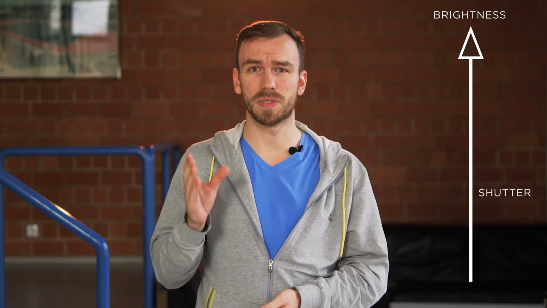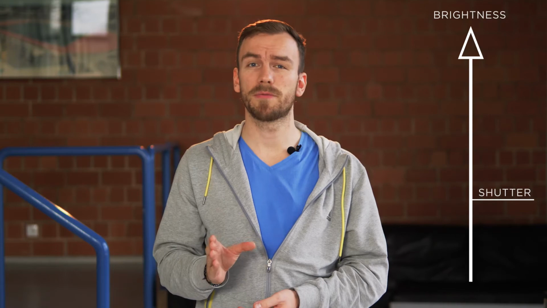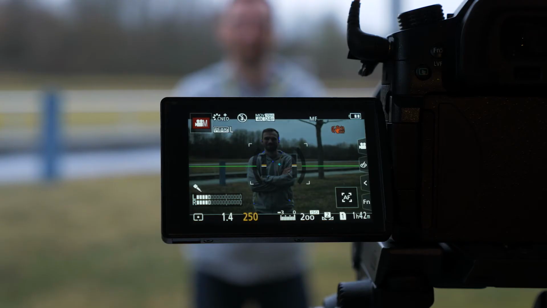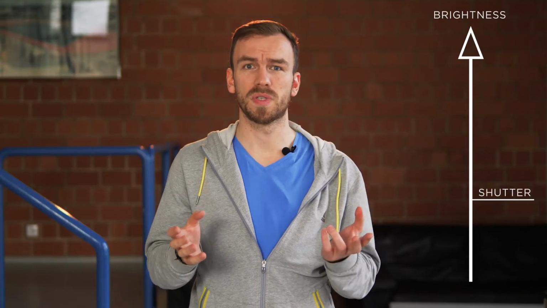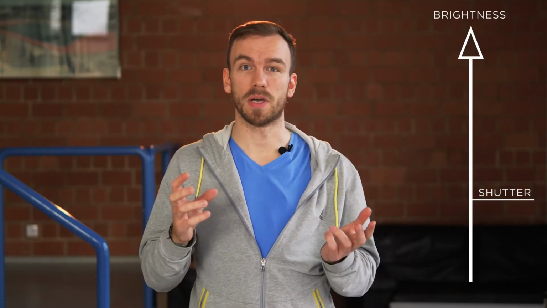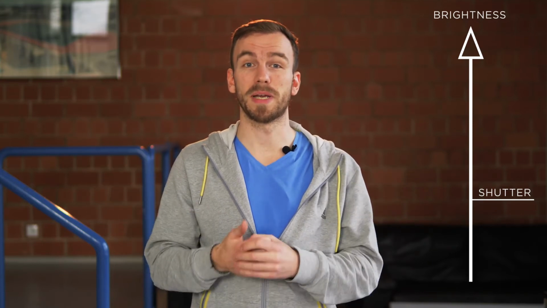Beginning with shutter speed, due to the 180-degree shutter rule, I set my shutter to double whatever my frame rate is. So that means that my shutter is mostly always fixed. So since I'm filming in 24 frames per second, I set my shutter to a 50th of a second, and I can use aperture and ISO now as my flexible options to expose my image.